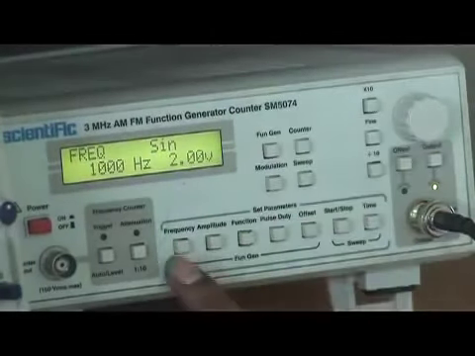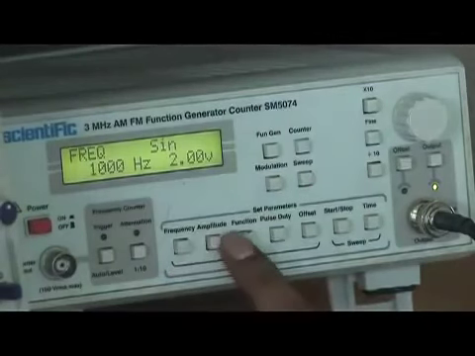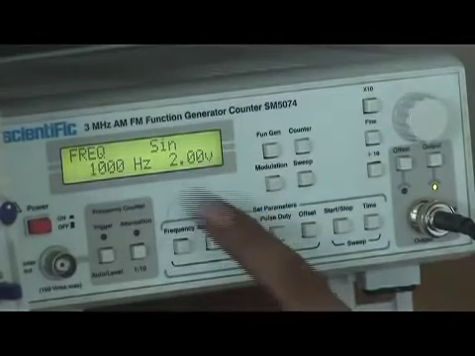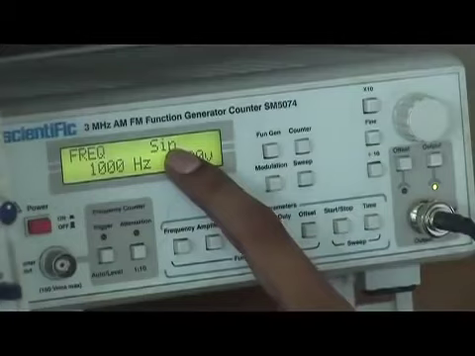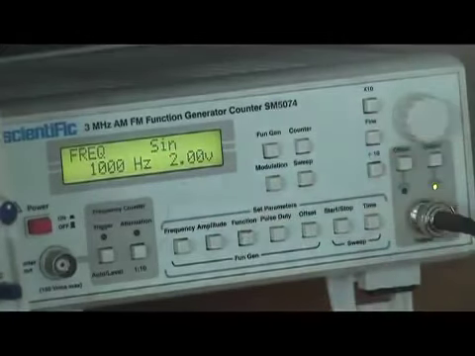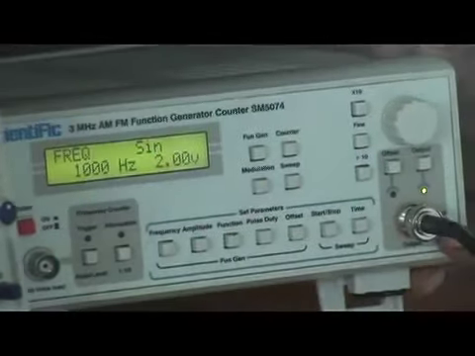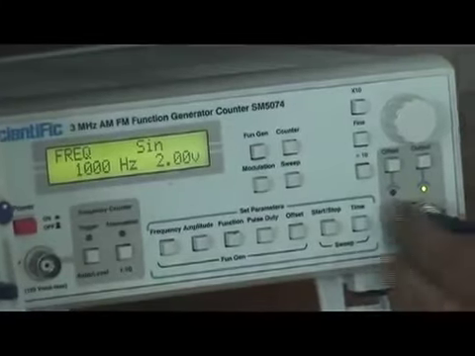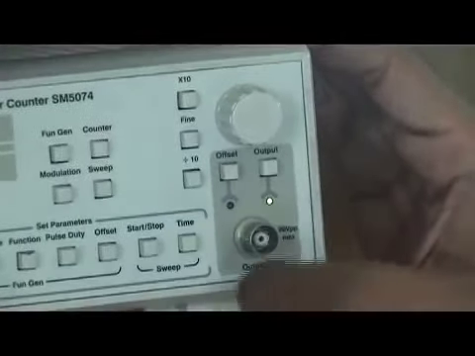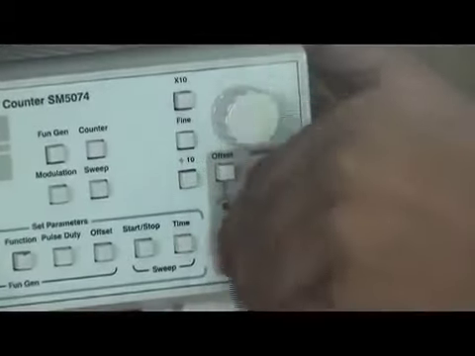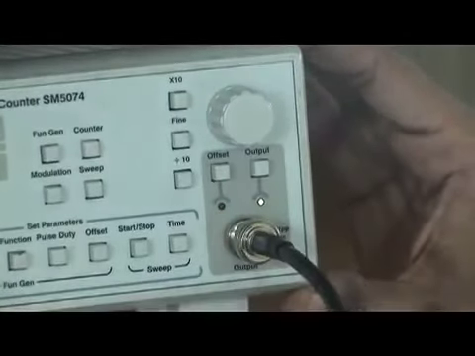So right now we have set it for a frequency of 1000 Hertz, an amplitude of 2 volts and a function of sinusoidal wave. Now I connect this from the output. You might have seen here written as output, I will just open it for your convenience. It's written output, means whatever is generated, it will come out from this output. I connect here and we'll go through this wire.